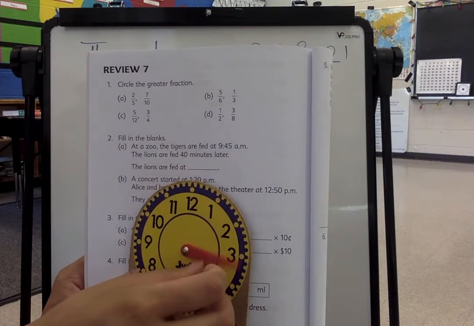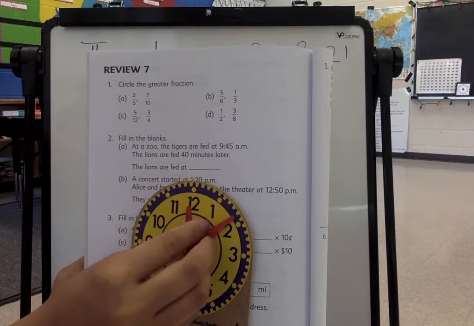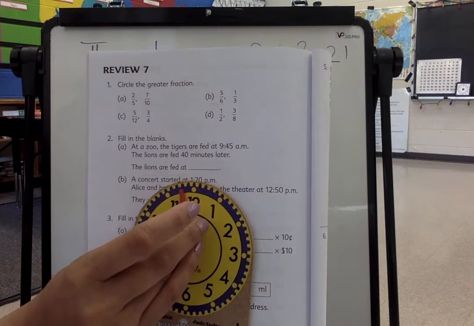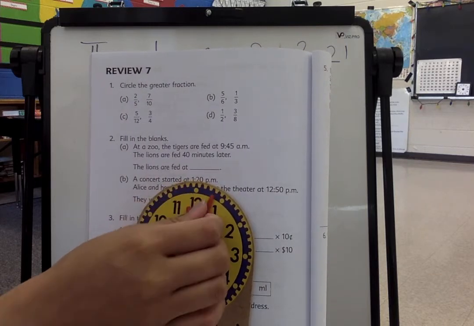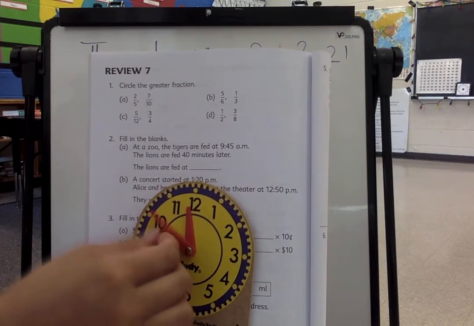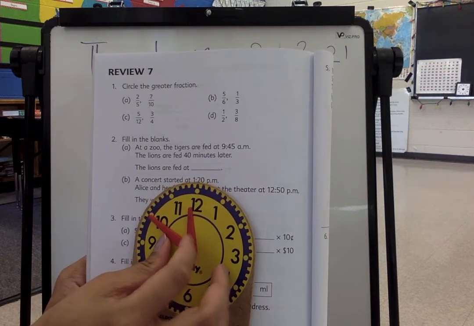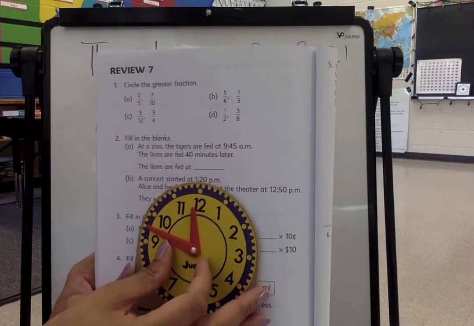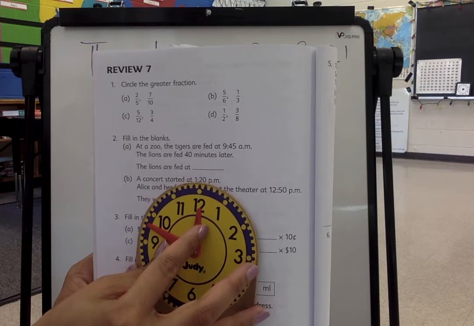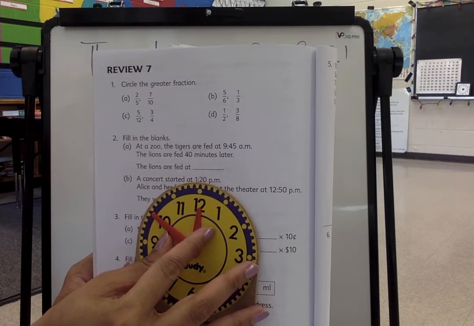They arrived at 12:50. Okay, so let's go to 12 o'clock and then 50 minutes would be when I place my minute hand at 10. That gives me 50. So I'm at 12:50 right now. But the concert starts at 1:20.